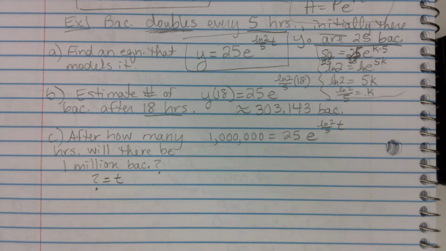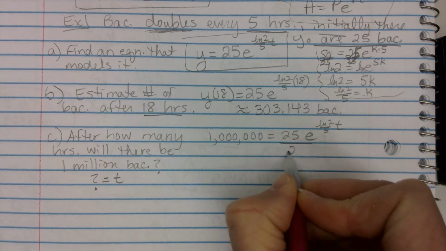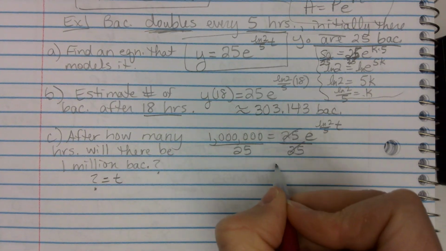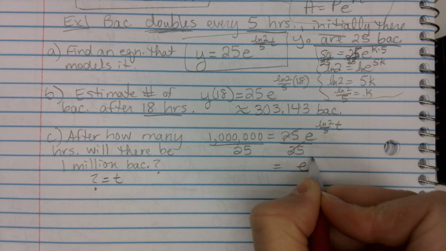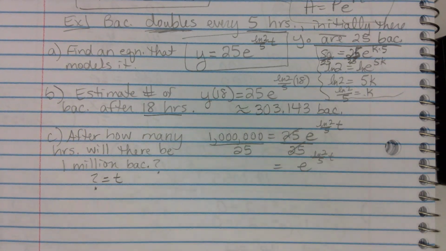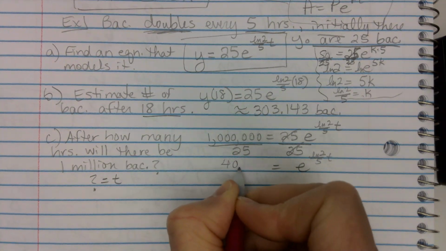What's our first step? Divide. No. Divide by what? 25. I pressed clear after I pressed it. 1 million divided by 25, not 23, is 40,000.